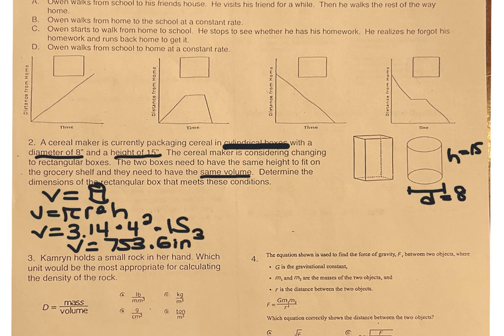So now what we know is that the rectangular box also has to hold 753.6 inches cubed. And we know that it has to have the same height, so therefore it has to have a dimension of 15. Now, when we go to find the volume of a rectangular prism, the same as the cylindrical cereal box, it is the area of the base times height.